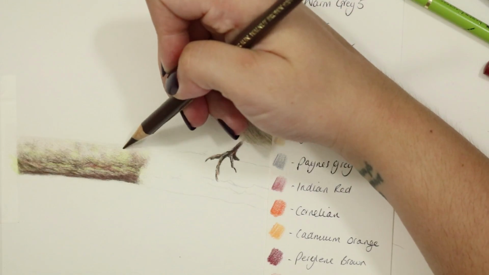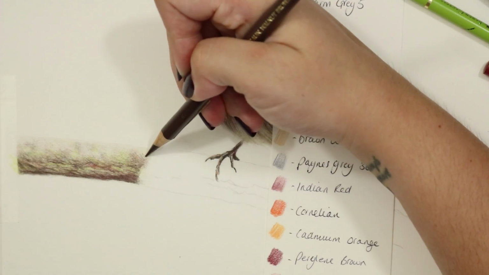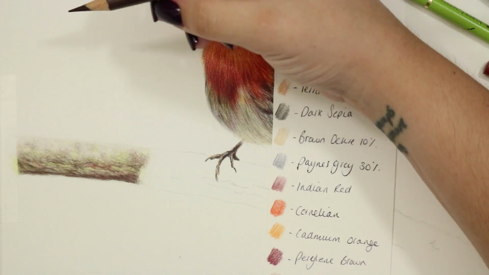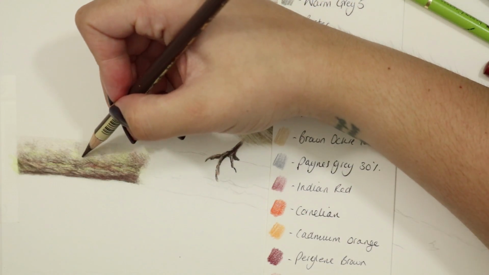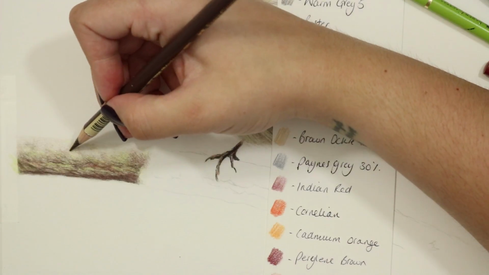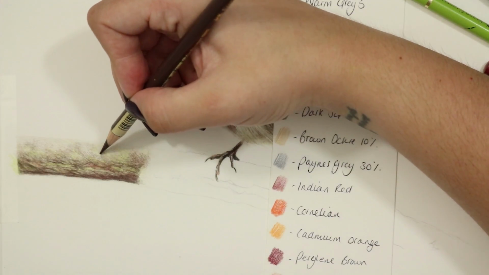Just adding some darker details through here as well. Darkening up a few sections through the top.